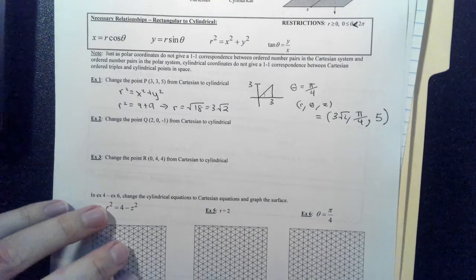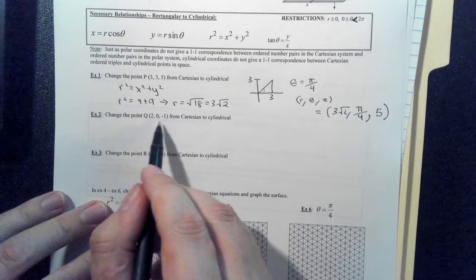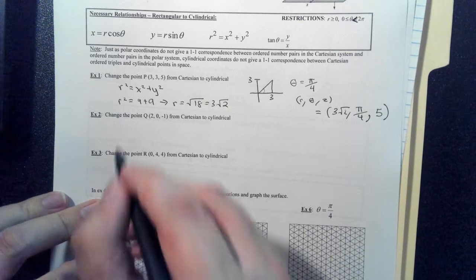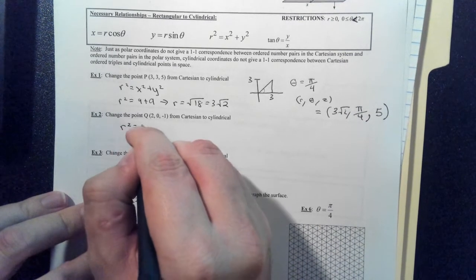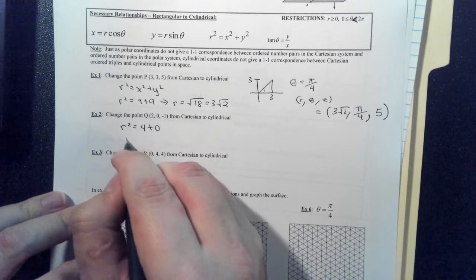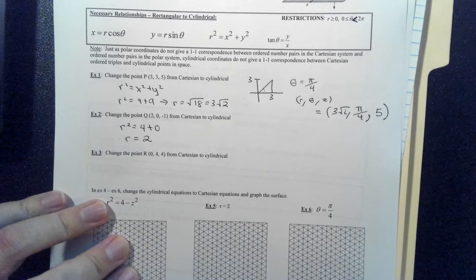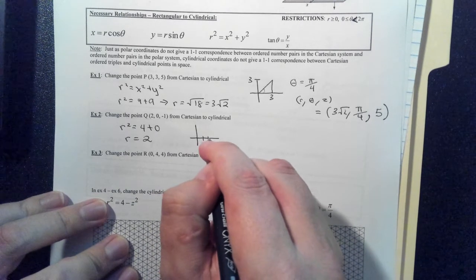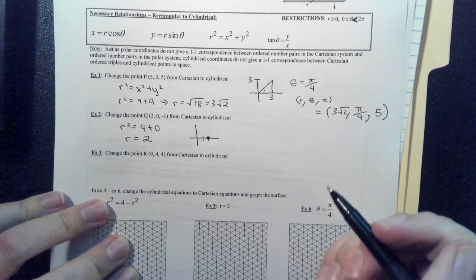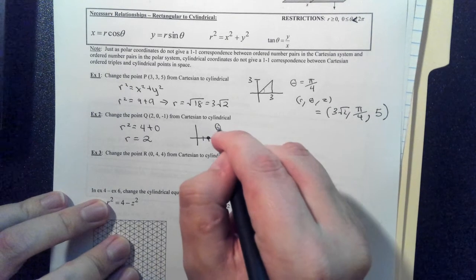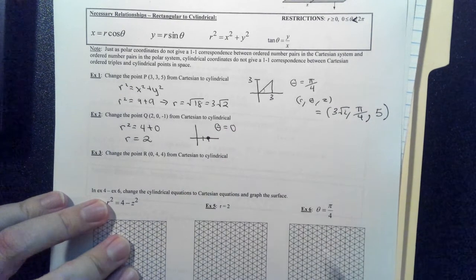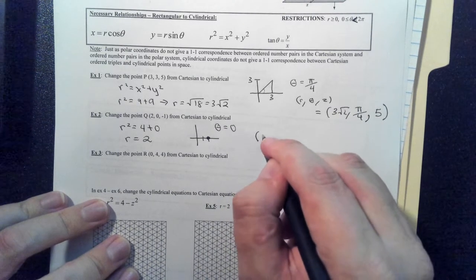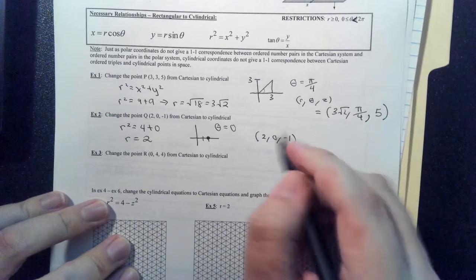I can do very similar things. If I have the point 2, 0, negative 1, I want to change that from Cartesian to cylindrical. Well, r squared then will equal 4 plus 0, which will make r 2. Theta, again, if I draw this out, here's my point. Since I'm on the positive x-axis, I know that means that theta is 0. So by some strange coincidence, my cylindrical coordinate will actually also be 2, 0, negative 1.